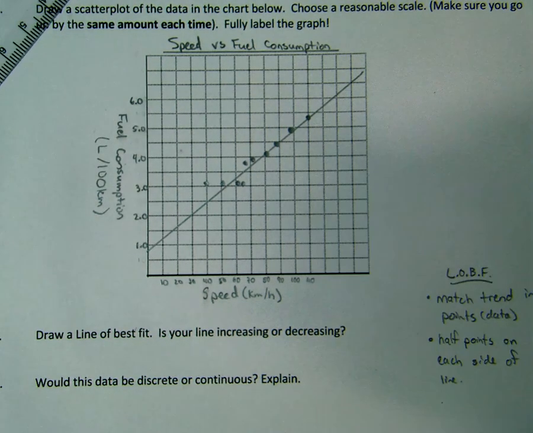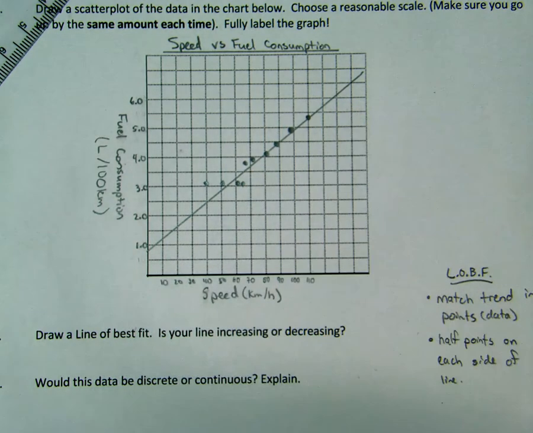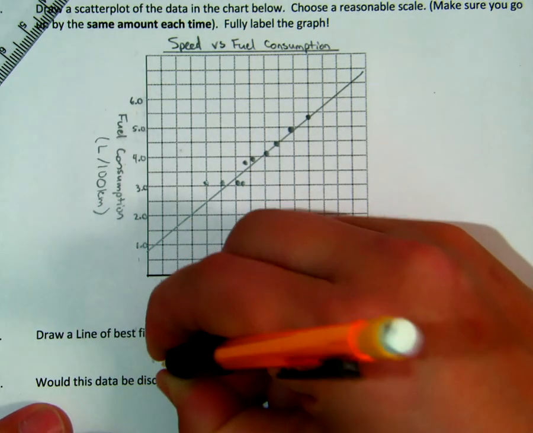So we drew our line of best fit. Is it increasing or decreasing? You always read a graph from left to right. From the left, it's increasing as it goes to the right. So it's increasing.